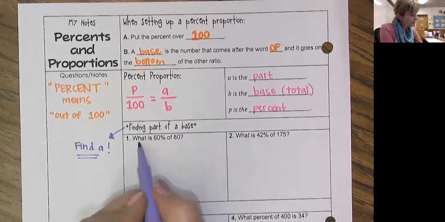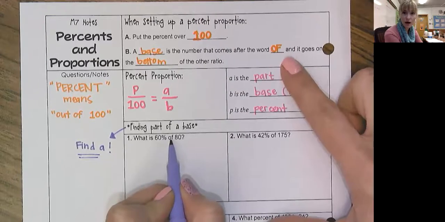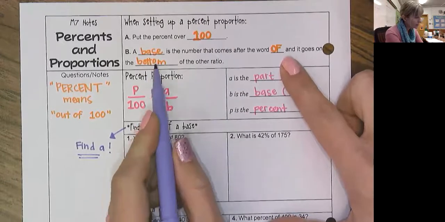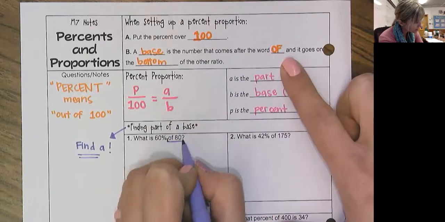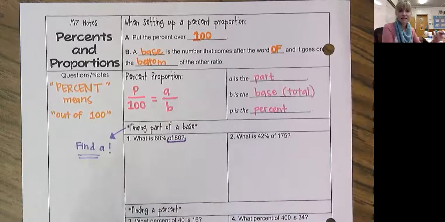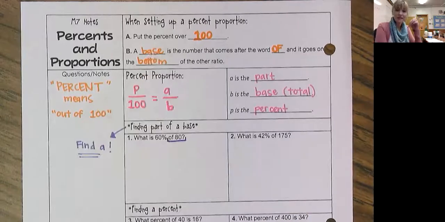So for example, right here, it says, what is 60% of 80? Hey, there's that word of. The base comes after the word of. Will you guys all underline this in your notes right here? The fact that this says of 80 tells me that 80 is the base. Because if it's of 80, that means it's out of 80. Something out of 80, well, that means 80 is the base. It's the total, and the base goes on the bottom.